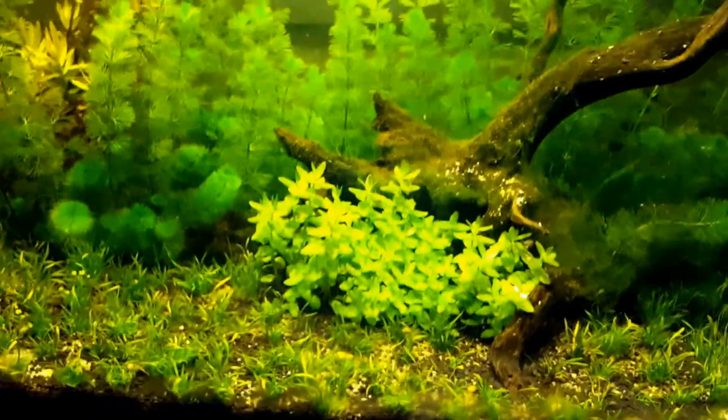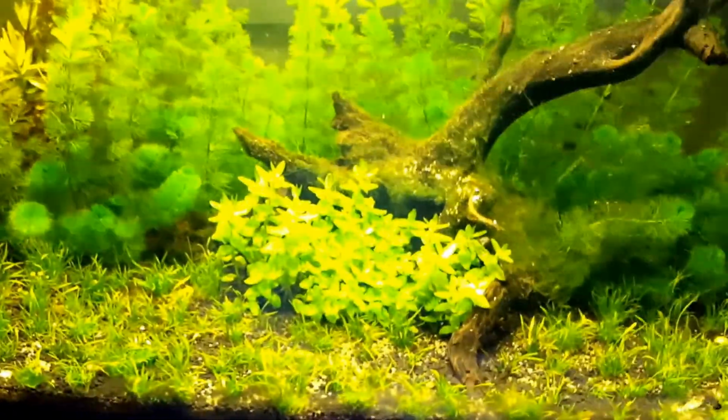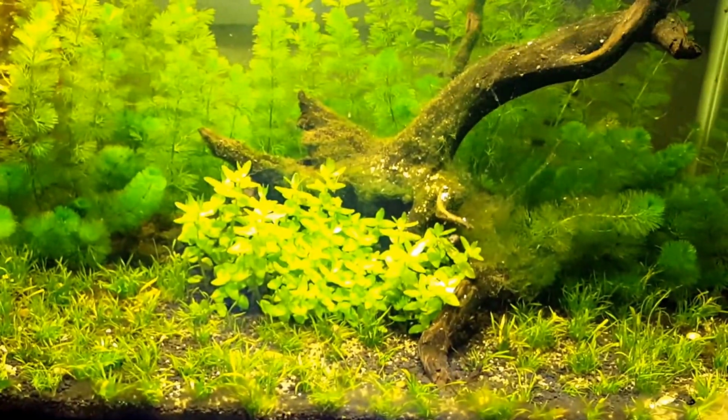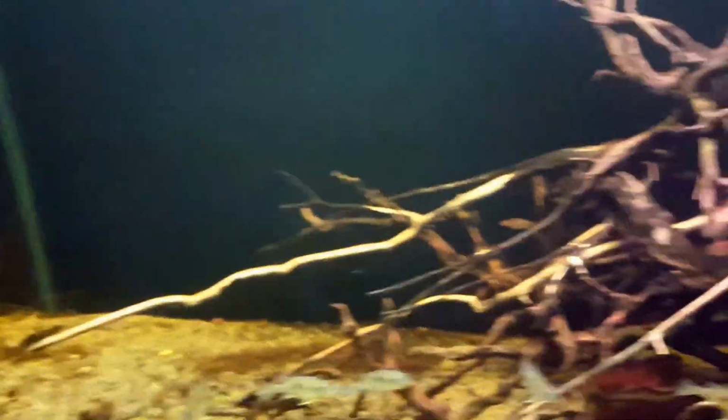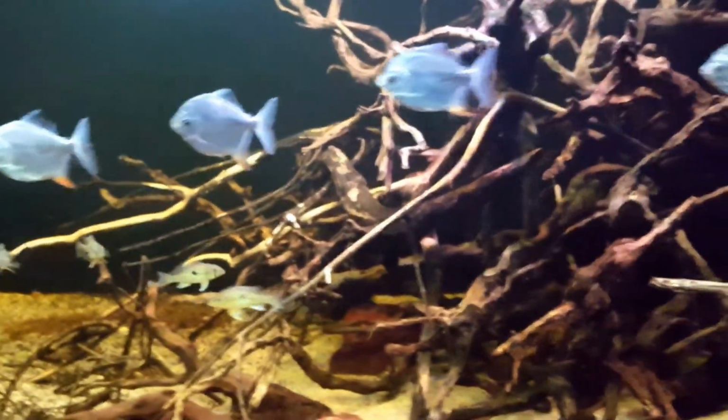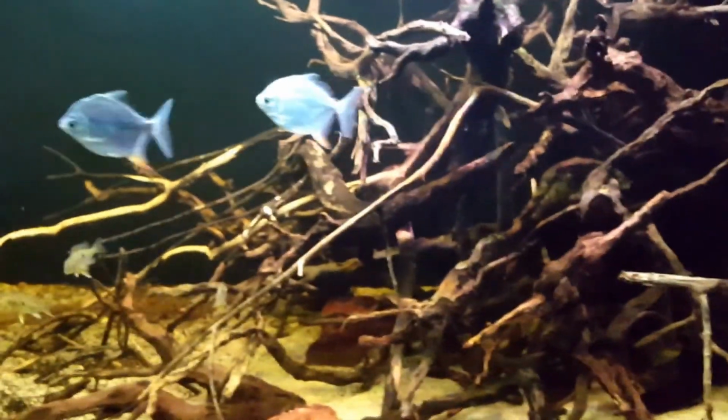Another example of a biotope aquarium would be this tank you can see now. This is, like I said, my edge of a floodplain lake biotope.